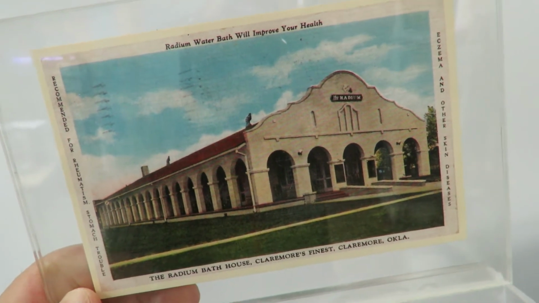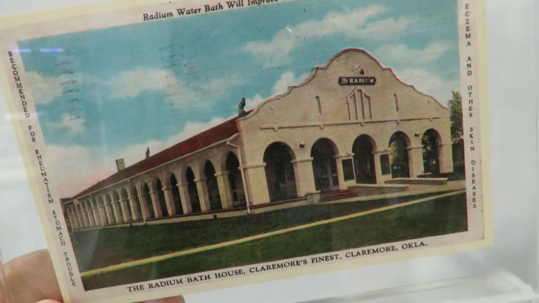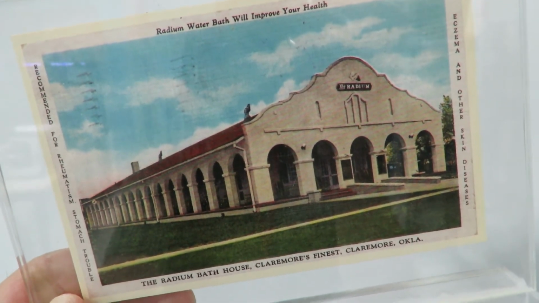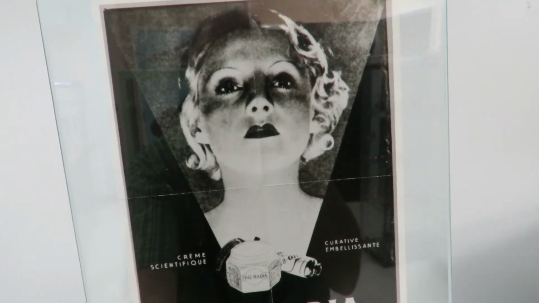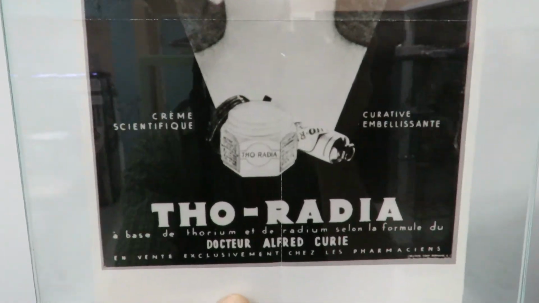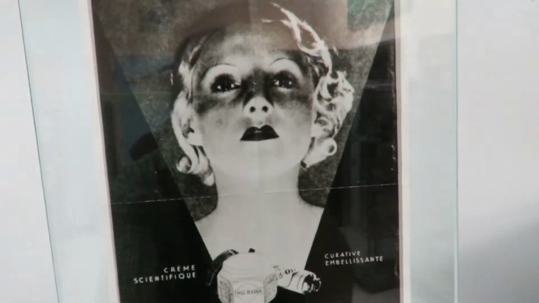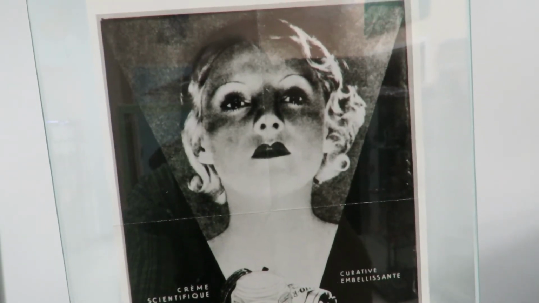At one time, bathhouses offered soaks in radon-laced hot spring water. The worst radioactive cosmetic manufacturer was arguably Radia, whose products contain not only radium, but thorium, another radioactive element. This French company was founded by a pharmacist and a doctor in 1933.